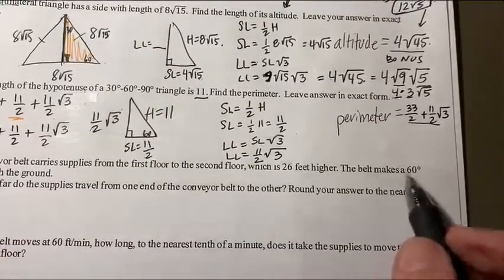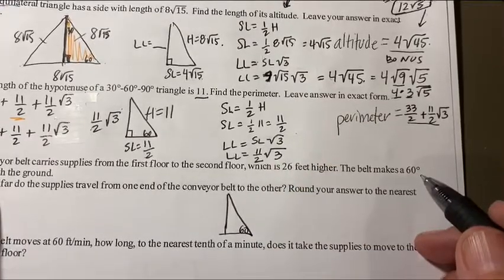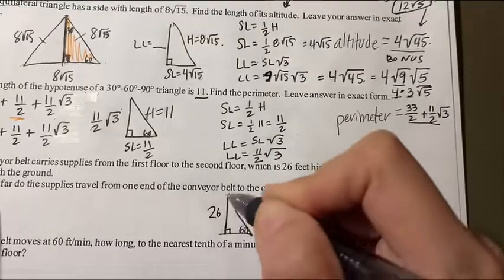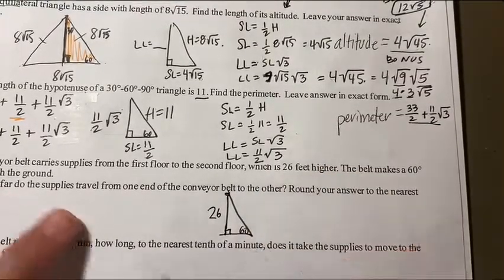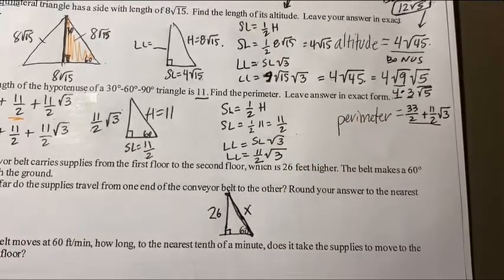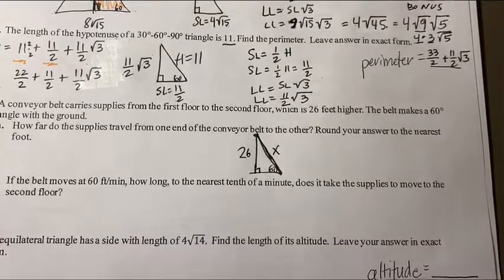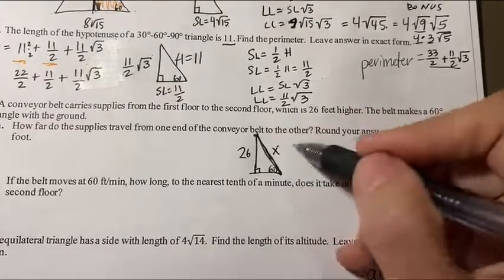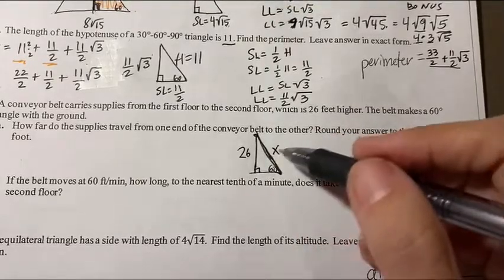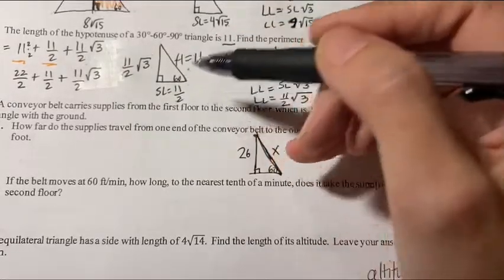All right, let's keep going. The conveyor belt, the belt makes a 60-degree angle with the ground, and the distance here is 26. That's the height off the ground of the conveyor belt. How far do they travel? So basically they're saying, how long is the conveyor belt? All right, well, we could do this 2 ways. I think in class we used the 30, 60, 90 pattern, but working backwards. So working backwards from here to here, right?